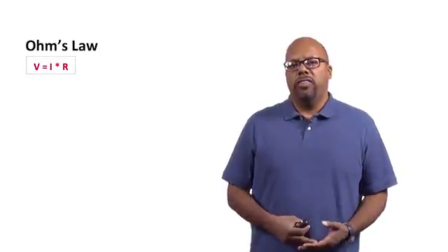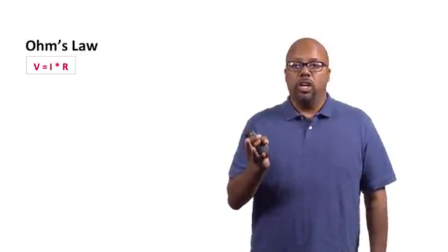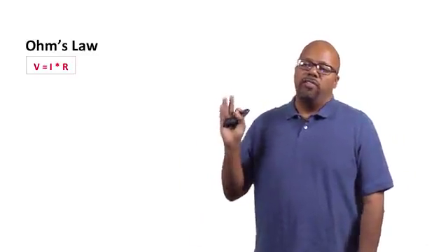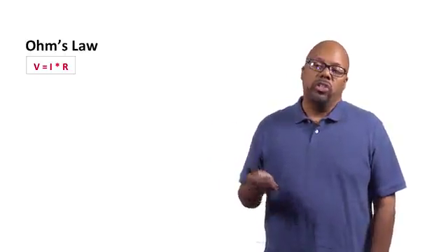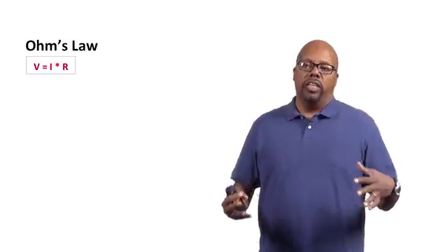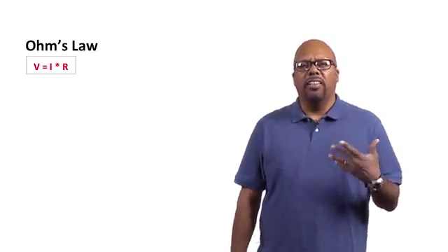So now that we've got the concepts of voltage, current, and resistance under our belts, let's just talk about Ohm's law. So Ohm's law is the relationship that you see right there. V equals IR. Voltage equals current times resistance. This is a useful relationship to keep in mind. It's simple, but we need it for lots of little things.